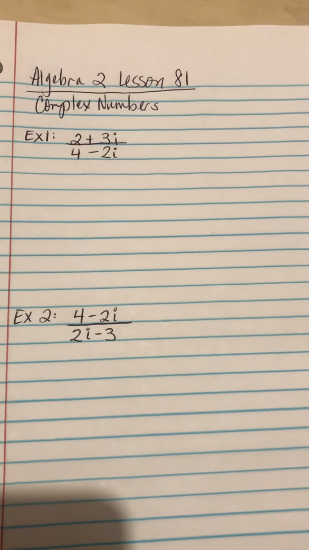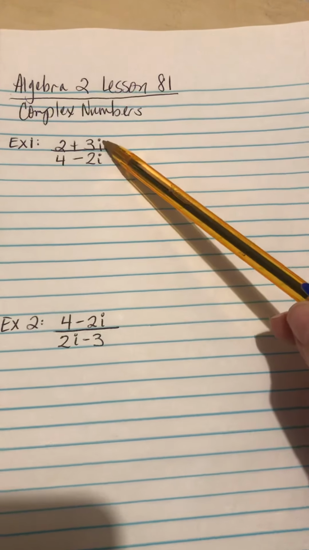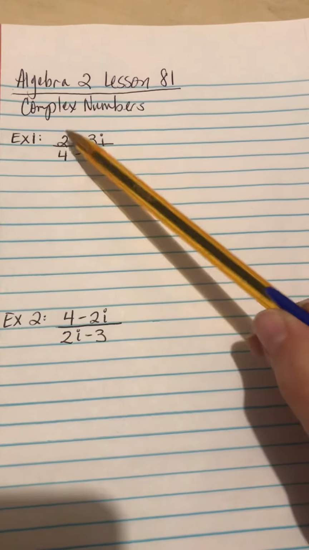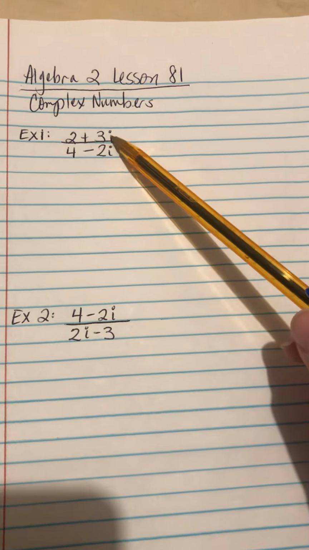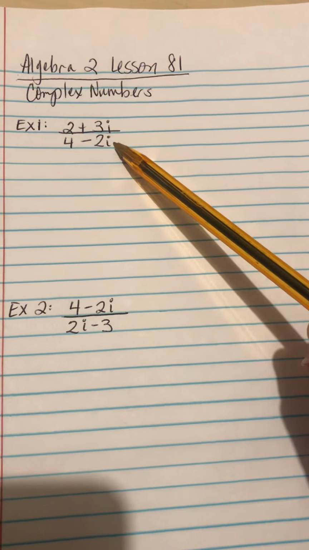Our topic is complex numbers. So we're dividing two sets of complex numbers. We have the numerator that in this example says 2 plus 3i, and then the denominator is 4 minus 2i.